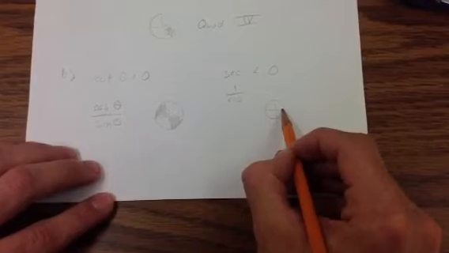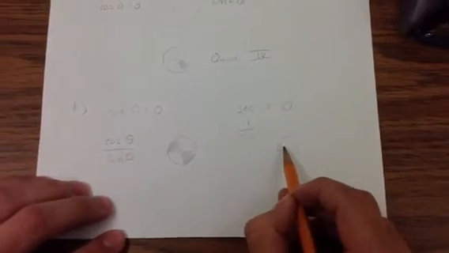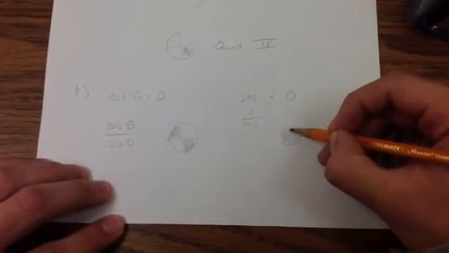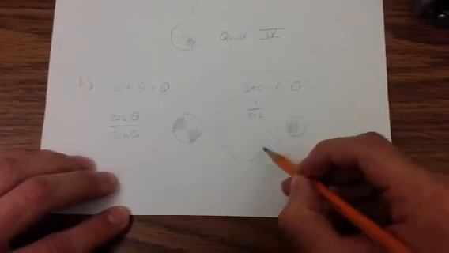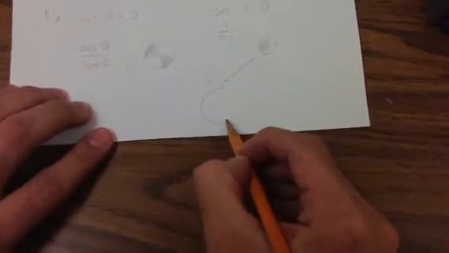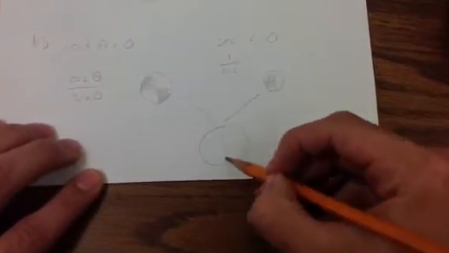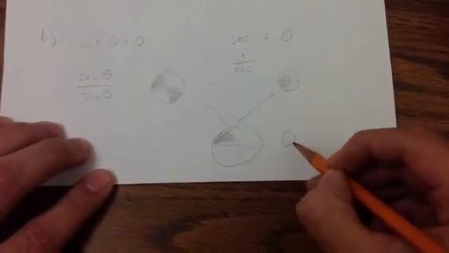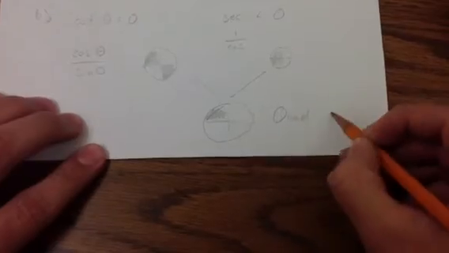Cosine is on the horizontal, so it's positive on the right portion of the graph, negative in this portion. So when you combine both of these circles, they share quadrant number 2. So the answer is quadrant 2.